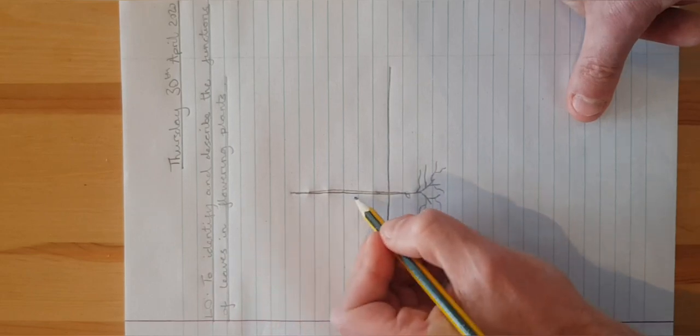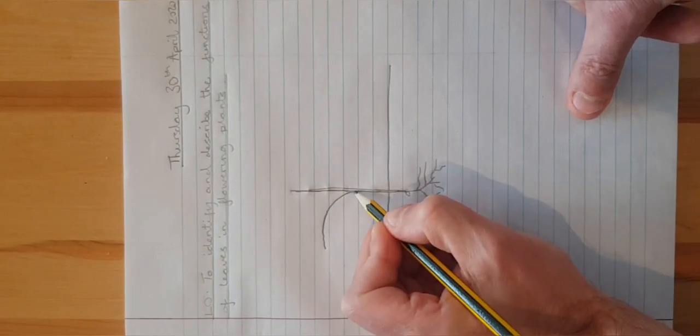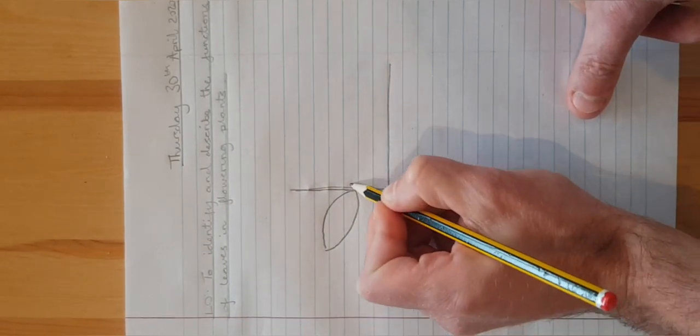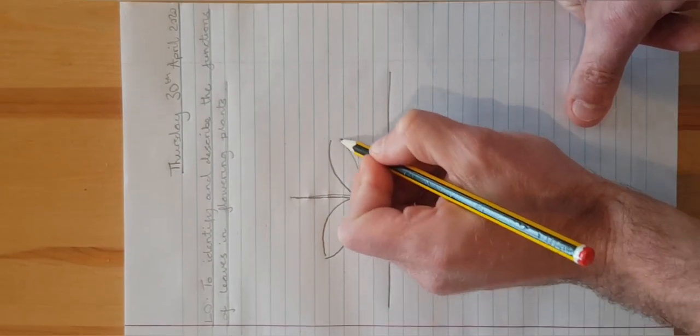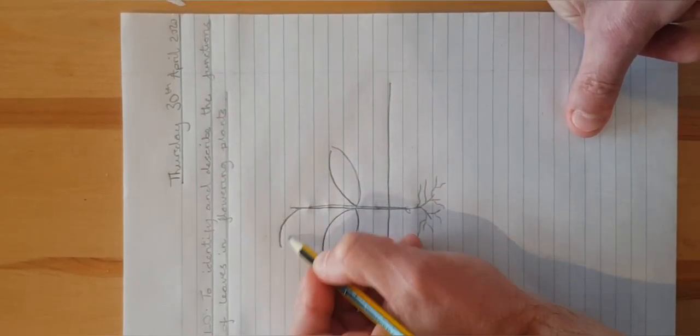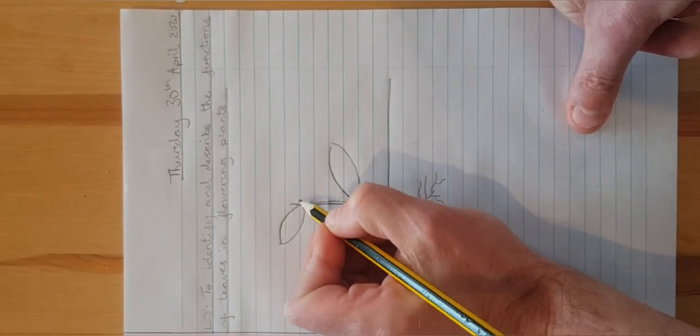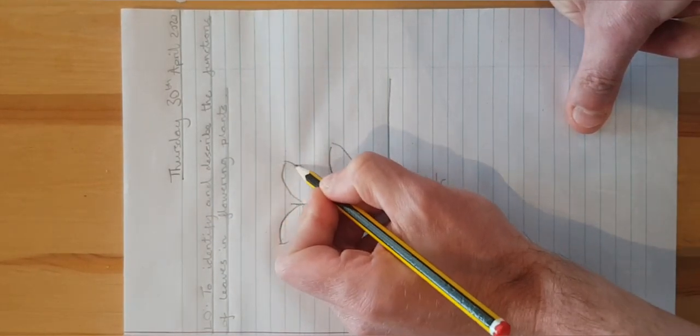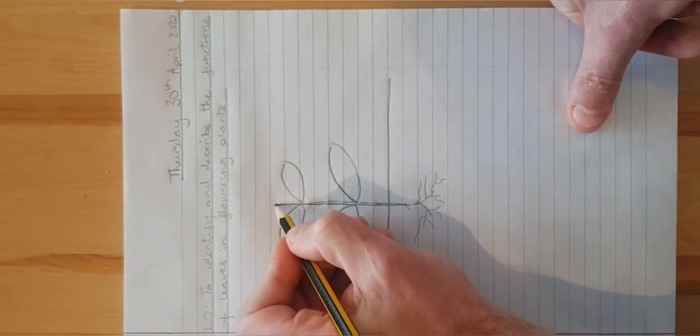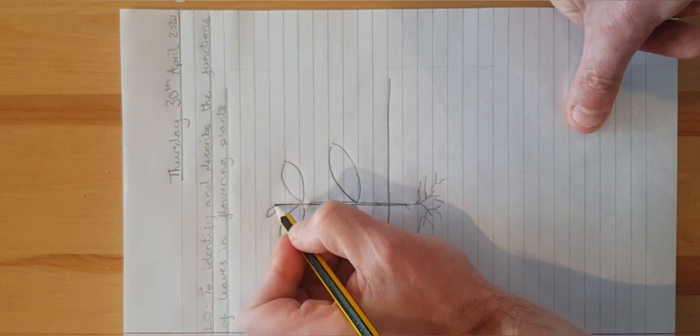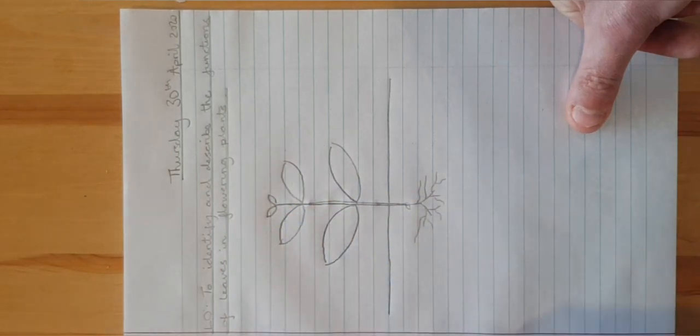And we're going to give our plant some leaves. Now, because we're doing a diagram, it doesn't have to be a work of art. The important thing with diagrams is that it's clear to understand. So we don't need to worry about detail, we don't need to colour it in. So there's my plant with its leaves.